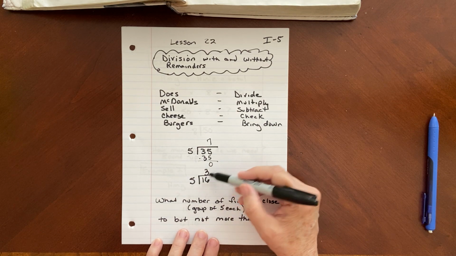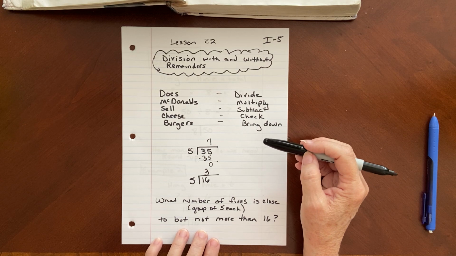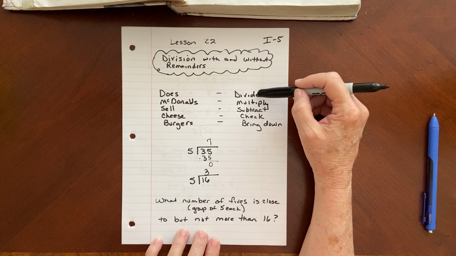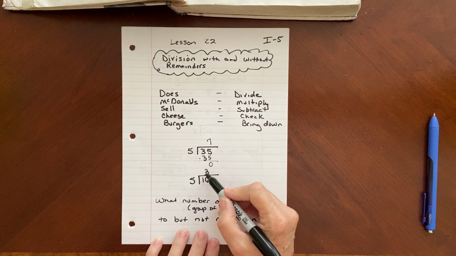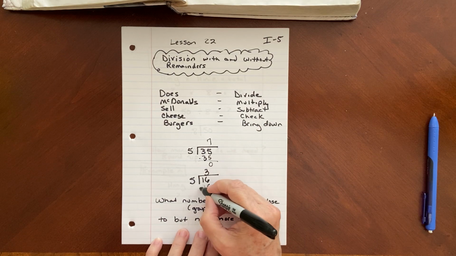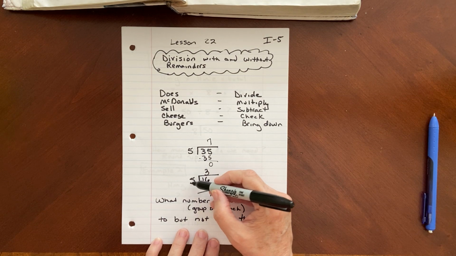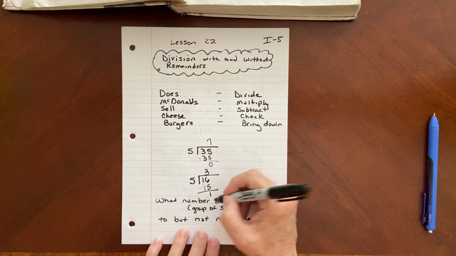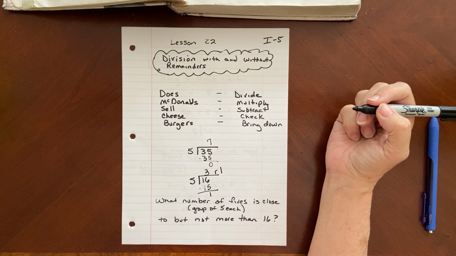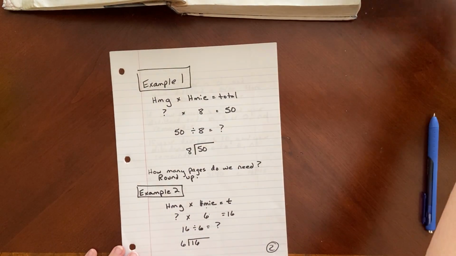Divide, so I divided. I'm going to say, oh, I think I can get 3 groups of 5. And out of 16, I don't know, Skittles. So I divided. Now I'm going to multiply. 3 times 5 is 15. Now I'm going to subtract. I'm going to check. Is 1 less than 5? Yes. So I know I'm finished. So 3 with a remainder of 1. Okay, well, that's pretty easy, right?